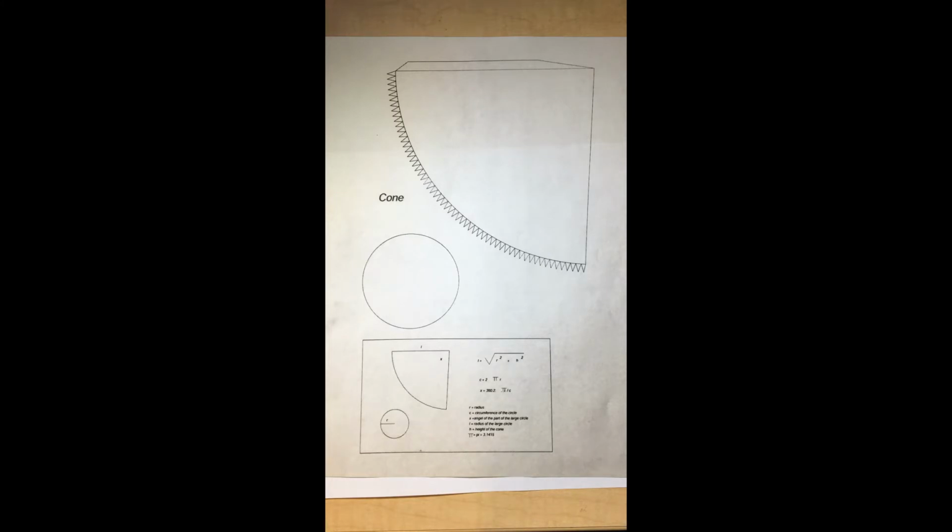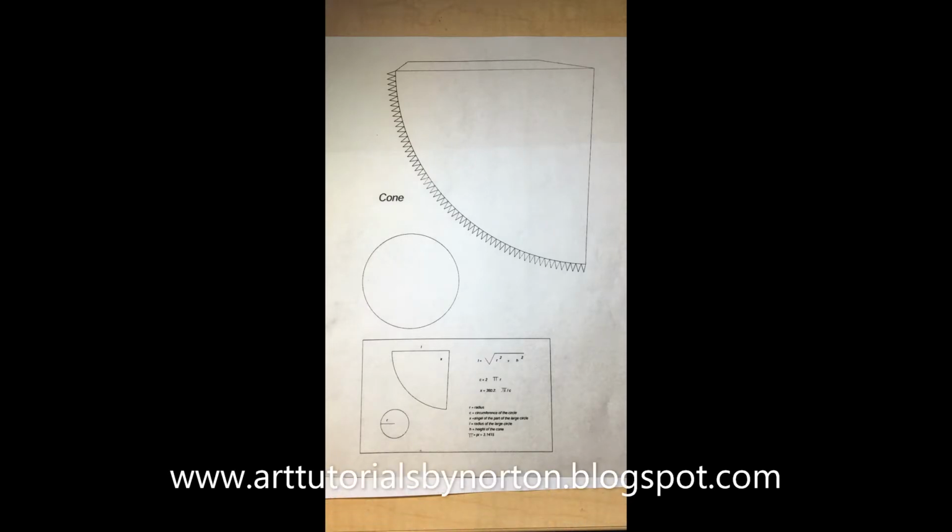I'm going to download it and put it on my website, and you can print it out and then do this along with me. So we're going to cut it out and use it so that we have something to look at while we draw the cone, just like we did when we drew the sphere. It always helps to have something to look at. All right, so let's get busy.